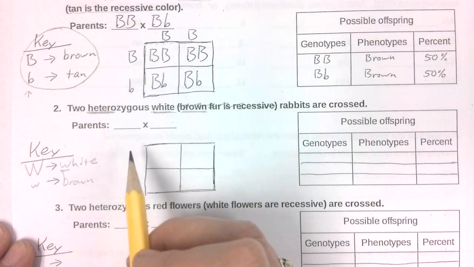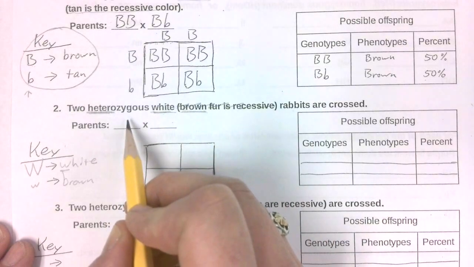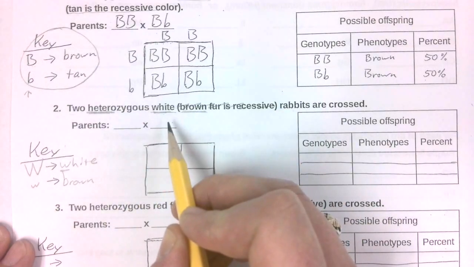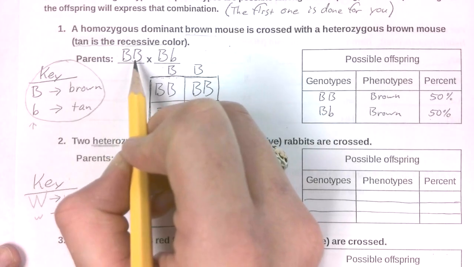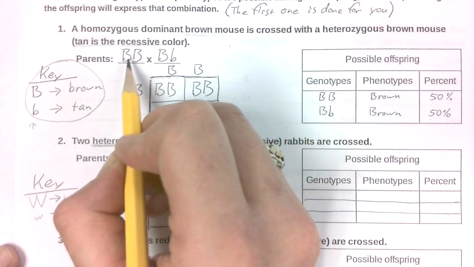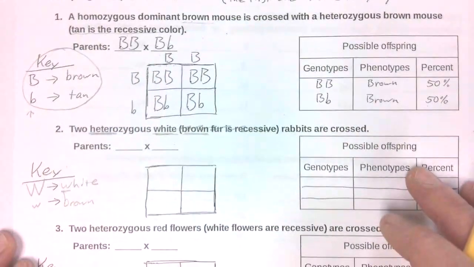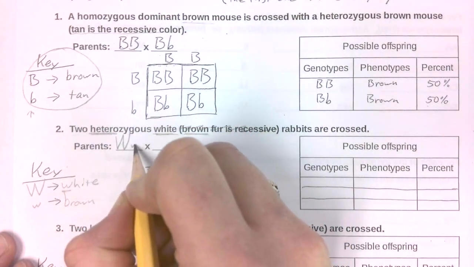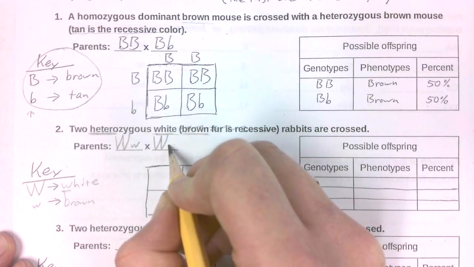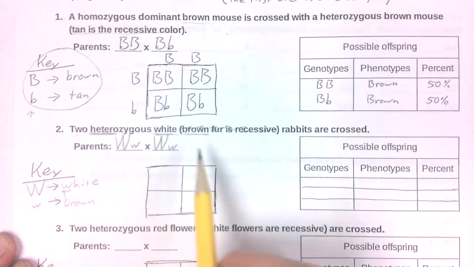What I've seen a lot of students doing is just putting one letter in this blank and another letter in this blank. But remember, looking at our example, each parent needs two alleles, right? So we need two letters on each blank. Since this is two heterozygous, it's a big W and a little w, big W, little w. Now we've got our two heterozygous parents.